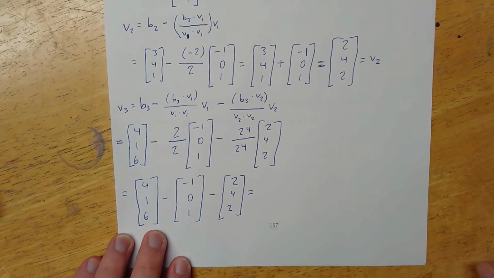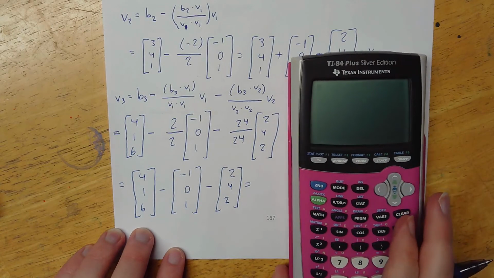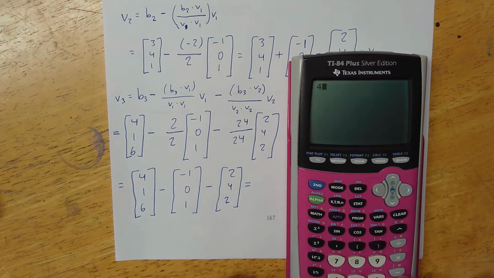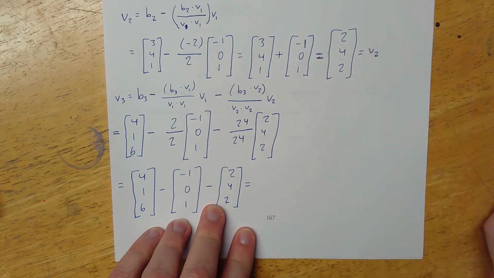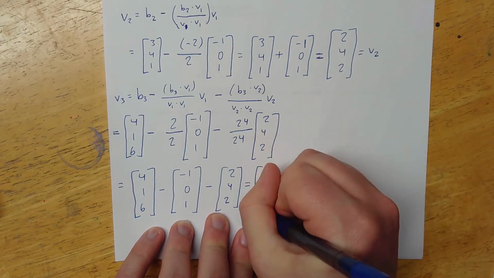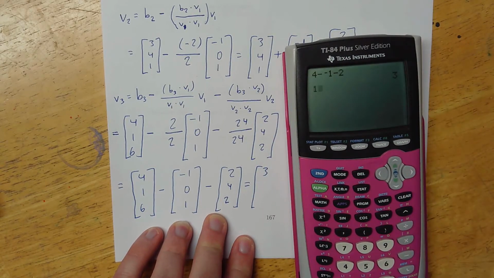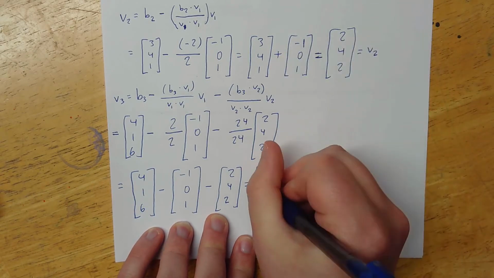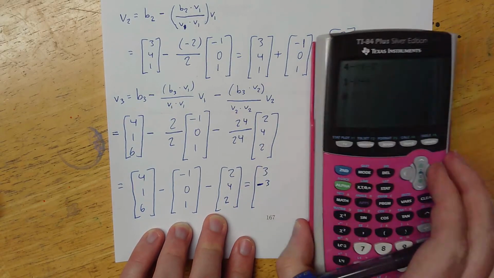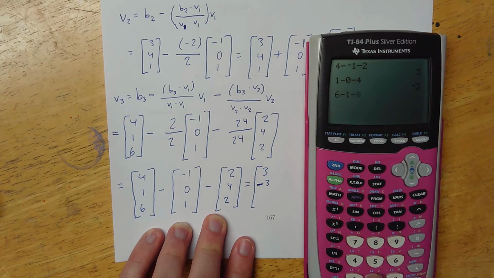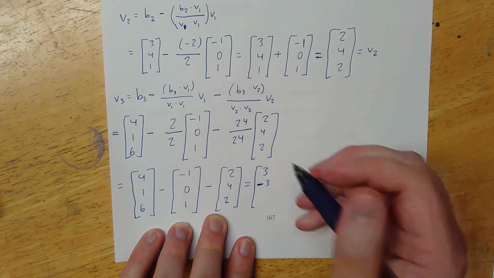All right, so let's go ahead and do the subtraction. If we want to get the first entry, we should take 4 minus negative 1 minus 2. And when we do that, we get 3. We want the second entry, we'll take 1 minus 0 minus 4, not times, minus. We'll get negative 3. And then last but not least, we'll get 6 minus 1 minus 2, and we'll get 3.